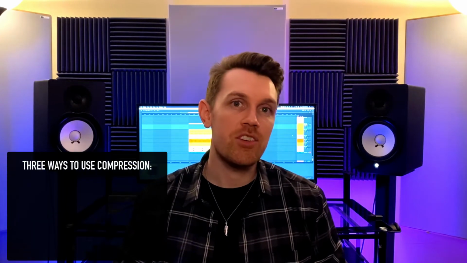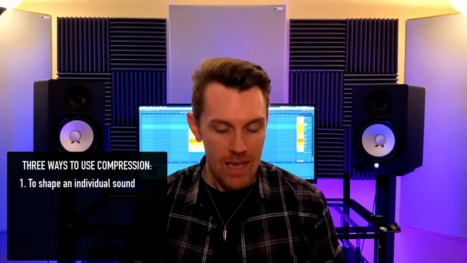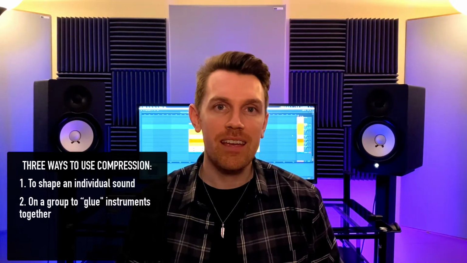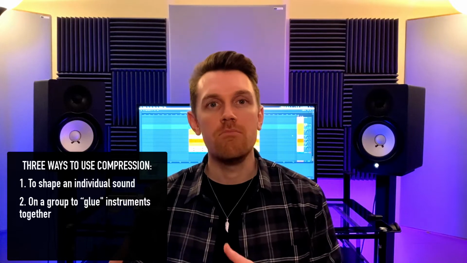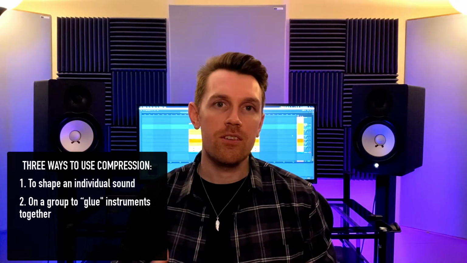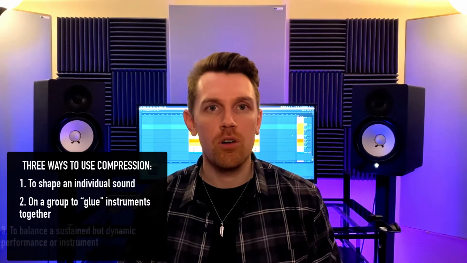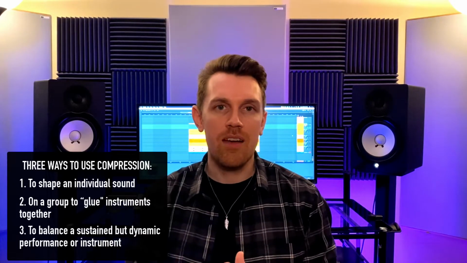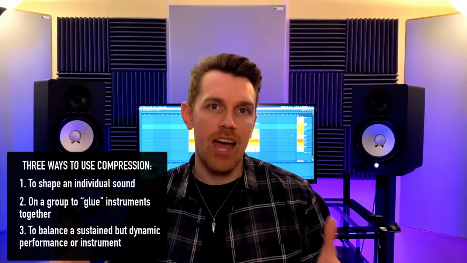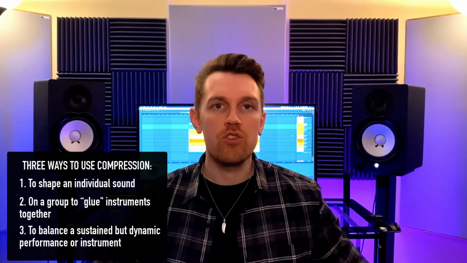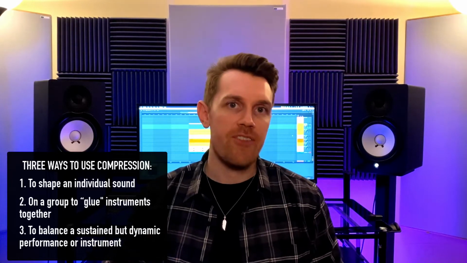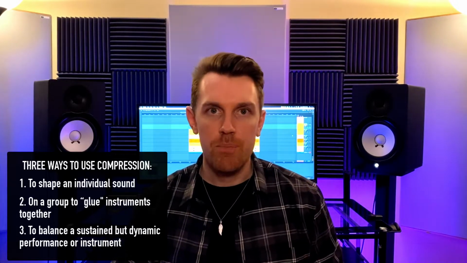The first way is to shape an individual sound. The second way is on a group or a bus to glue things together and make the instruments in the group more cohesive together. And the third way is to balance and control what I'll call sustained but dynamic material. So stuff that plays over a longer period of time in your track that we still need to control the dynamics of. So you can think about bass lines, FX, pads, sub basses are a big one.